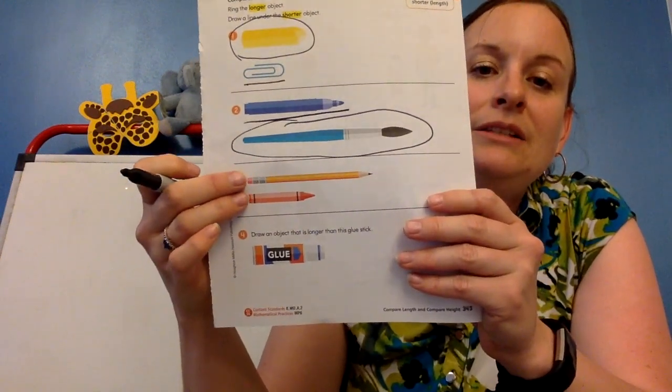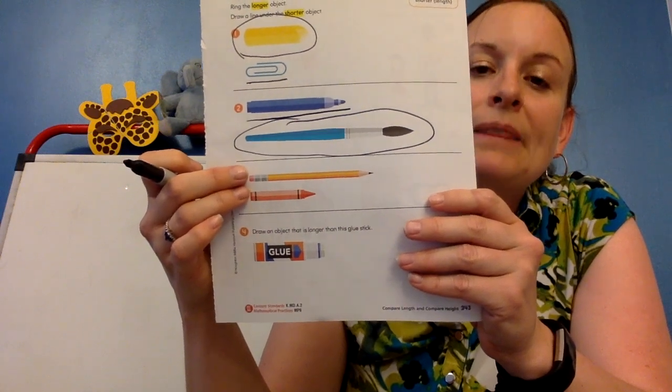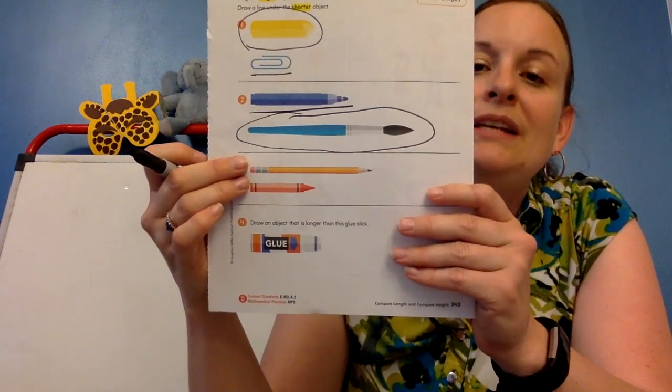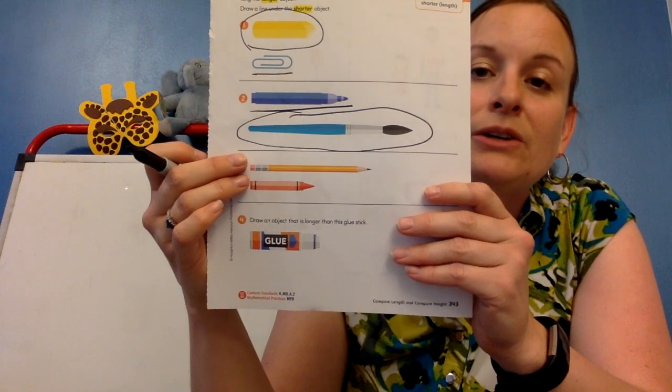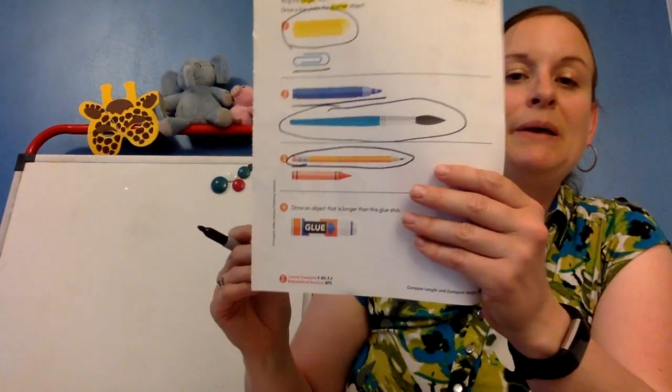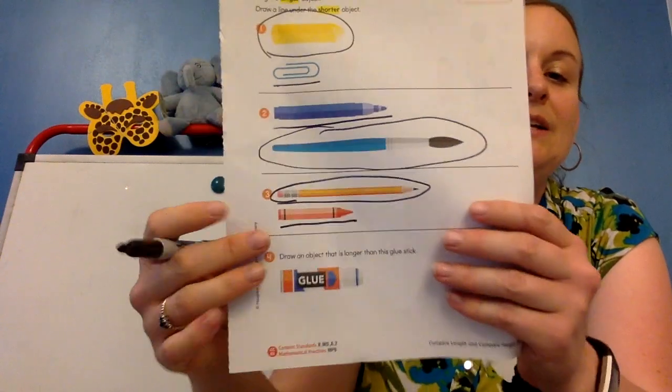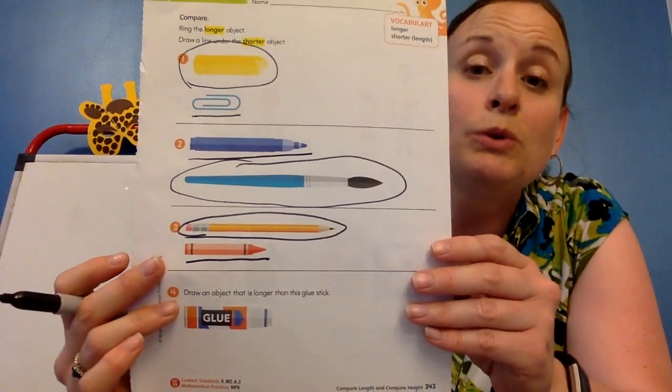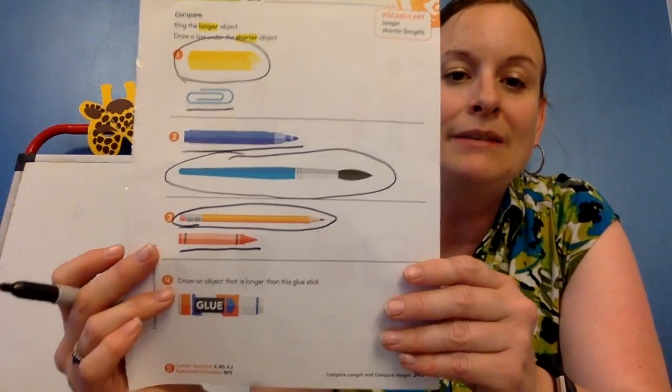Okay, look at these two here. Which one is longer? Which one am I going to circle? I'm going to circle the pencil because it is longer. We would say the pencil is longer than the crayon. And I'm going to underline the crayon and we would say the crayon is shorter than the pencil.